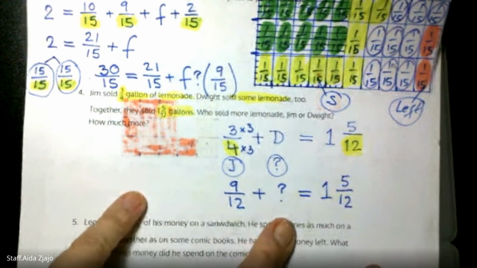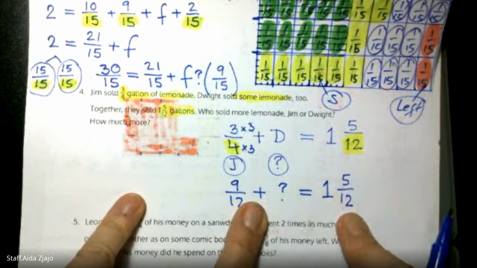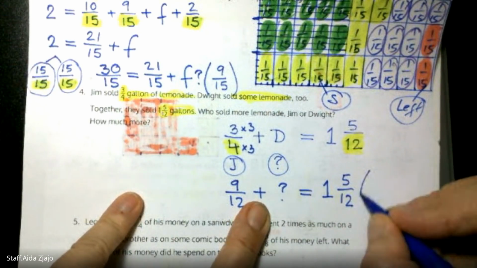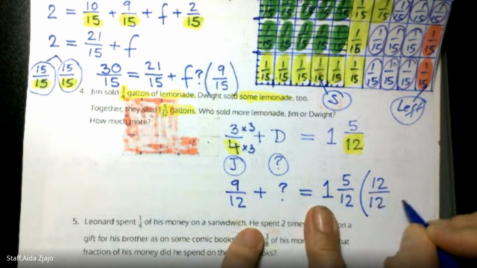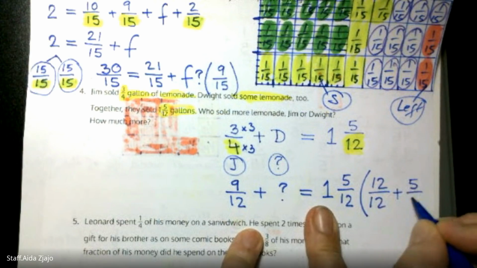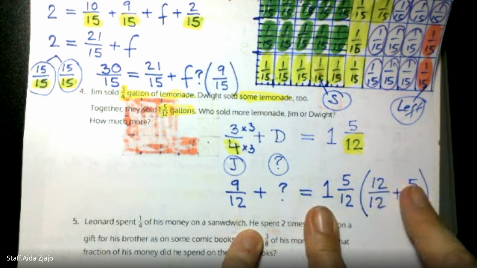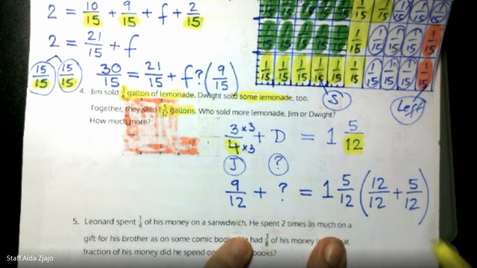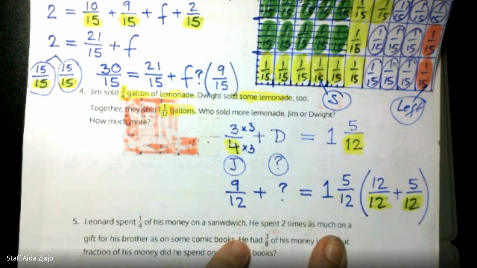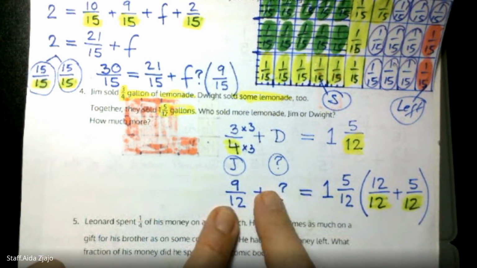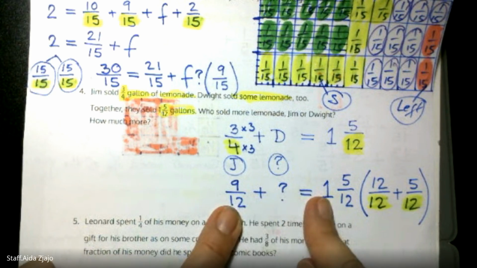Now, 1 whole is 12/12 plus 5/12. Together, that will make 17/12.